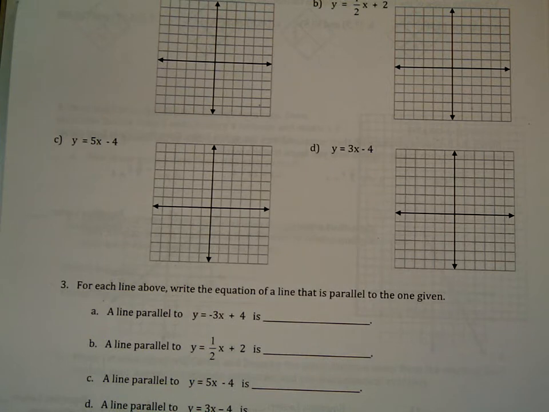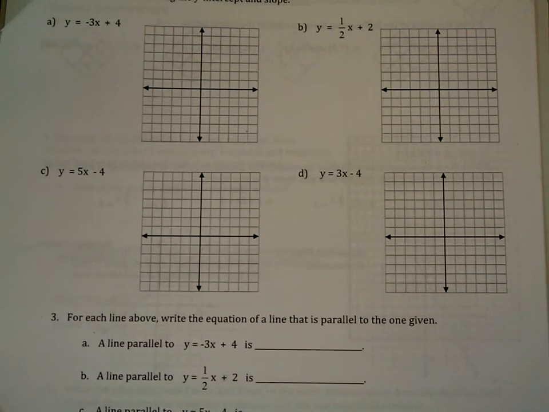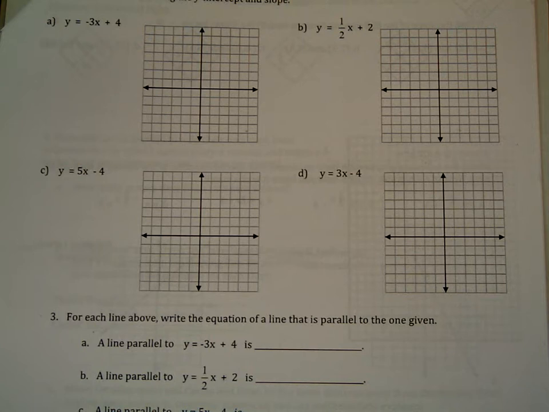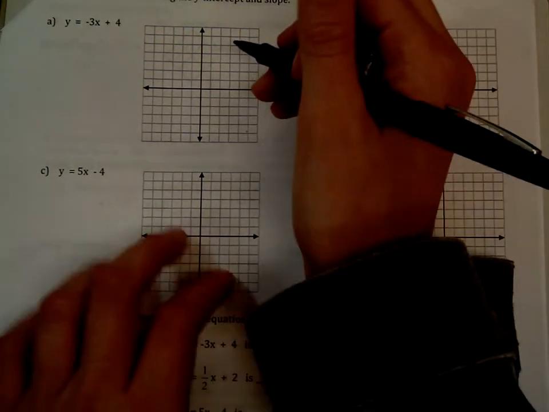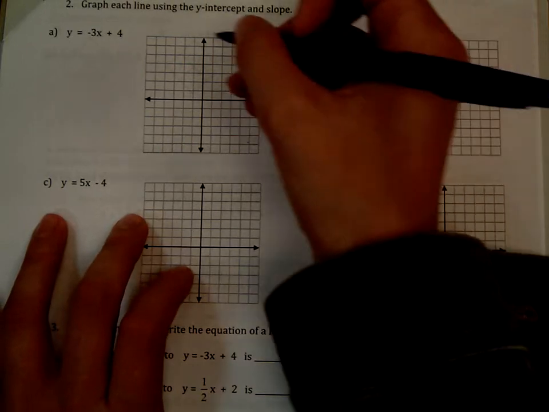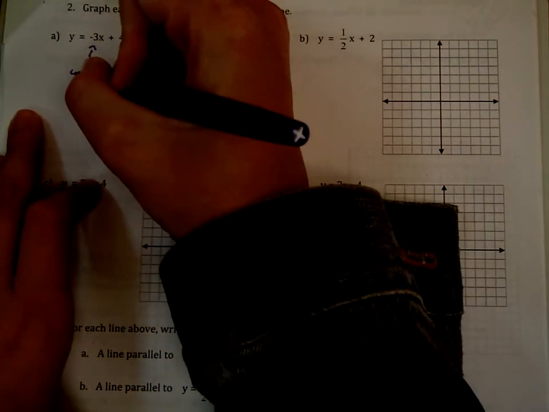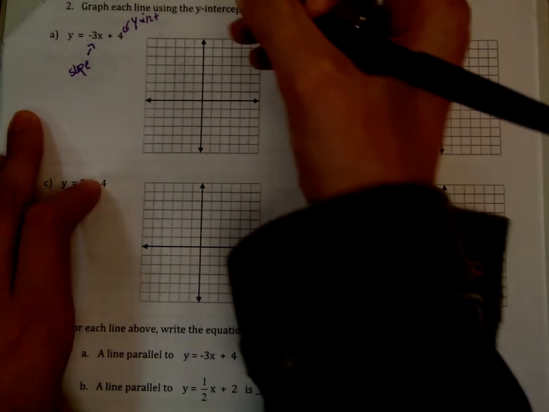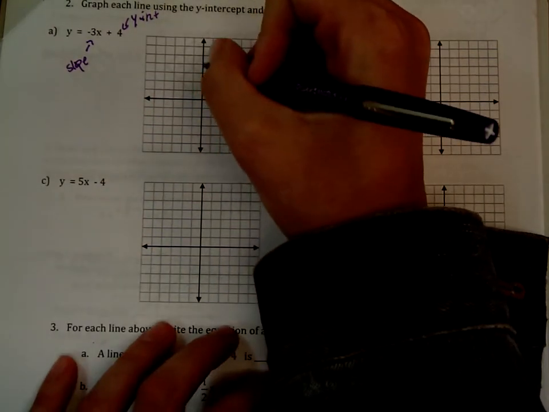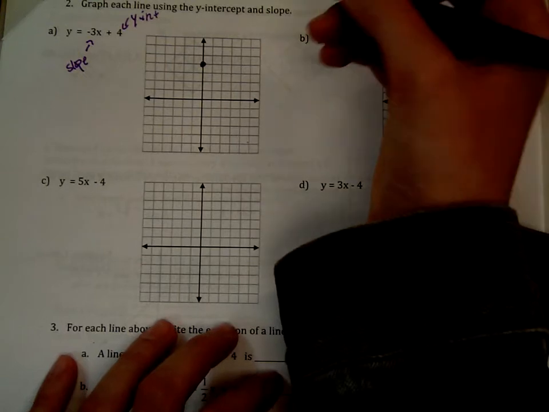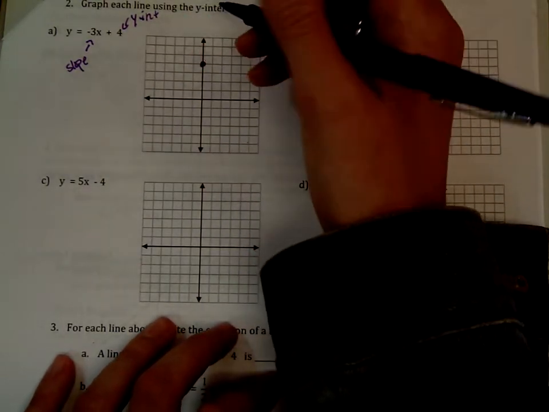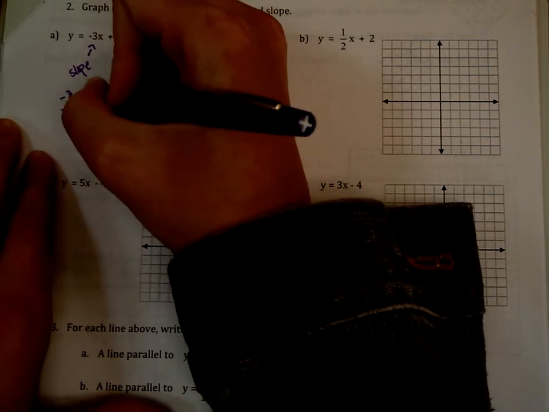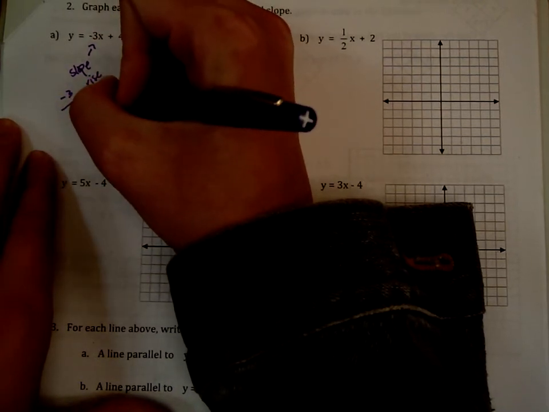Graph each line using the y-intercept and slope. So y equals negative 3x plus 4. So this is the slope, and 4 is the y-intercept. So we start at 1, 2, 3, 4 on the y-axis, and slope is the rise over the run, so this is like negative 3 over 1. That's the rise over the run.